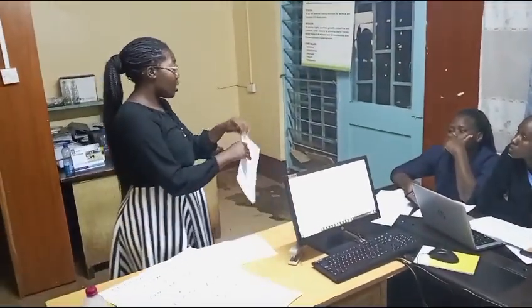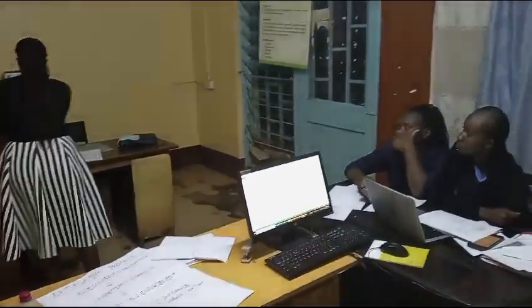Then in case you realize there's a skill gap, maybe in a place where the candidate has not done well, there is this skill gap form. Yeah, we have a skill gap form.